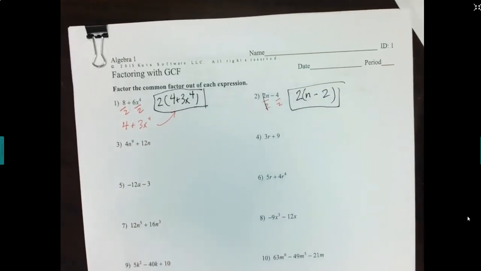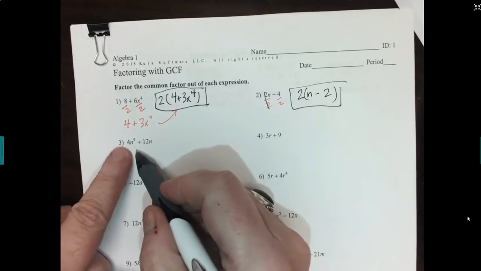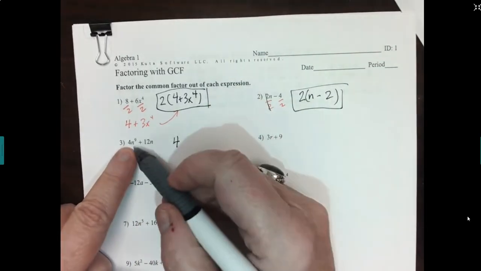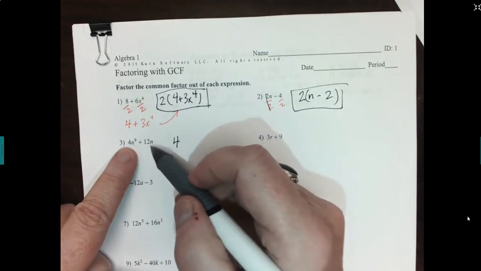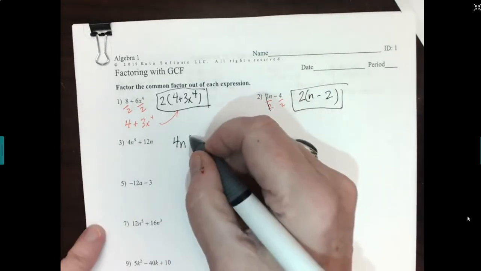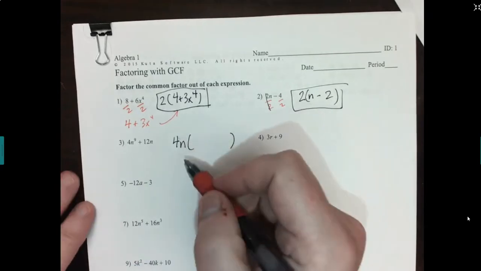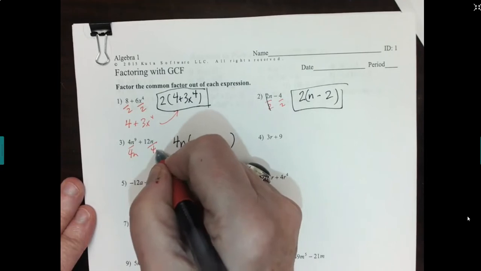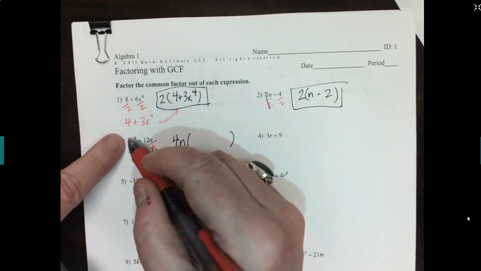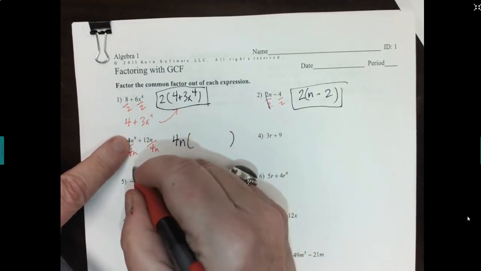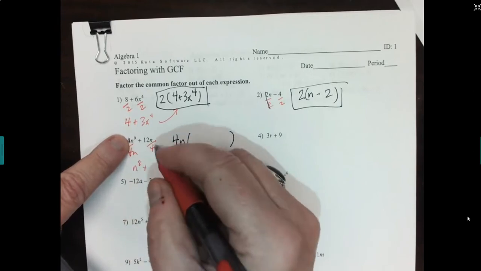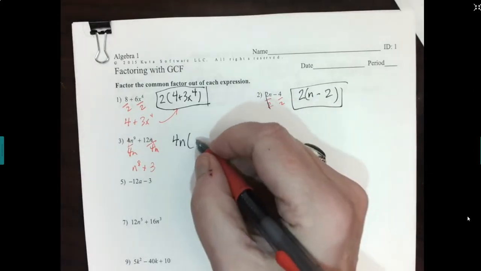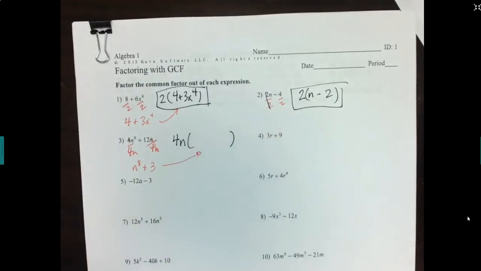Okay. What about this? Well, with the numbers, they have a 4 in common. And I have n to the 9th, and then I have an n, so they have an n in common. So what's going to go inside there? Well, I have to divide each term by 4n. And so the 4's will cancel, and I'll have n to the 8th left. 12 divided by 4 is 3, and the n's cancel. And so that's what goes up in here.